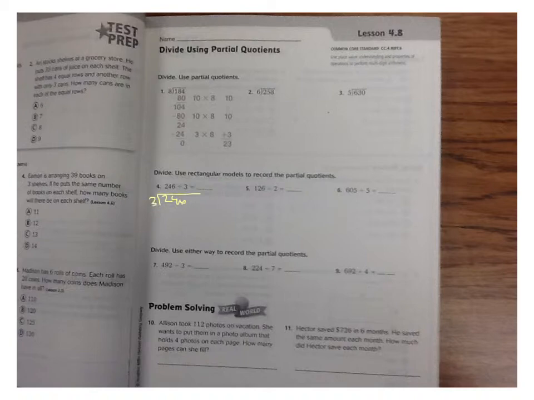So first I'm going to look at the first digit here, and I know 3 can't divide 2 evenly, so I'll go to the next digit, and that is a 4. So I know 240 equals 3 times 80, and I will subtract that out. So I have 246 minus 240 is 6.